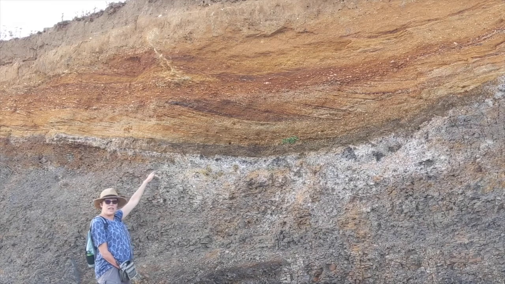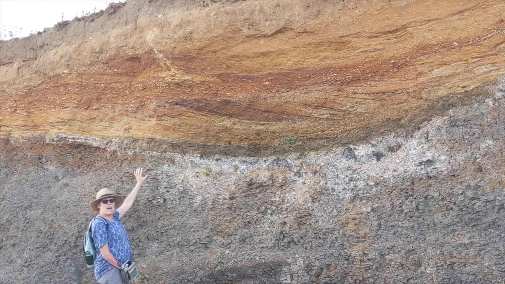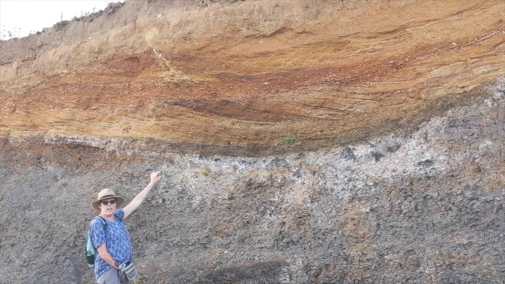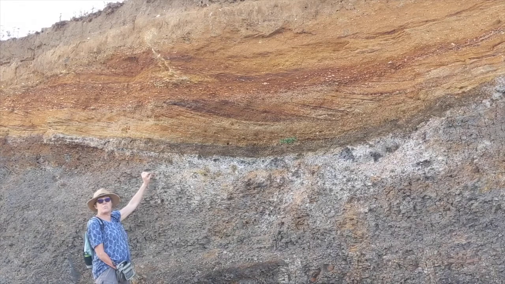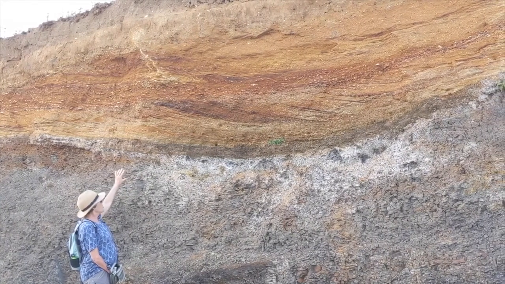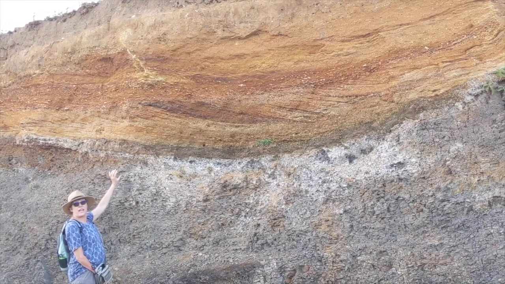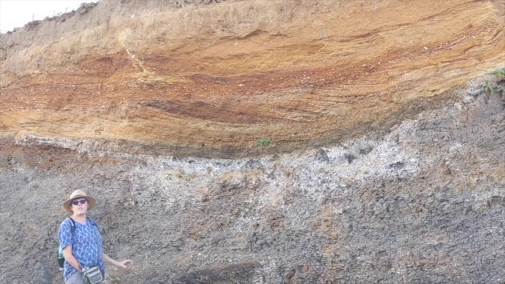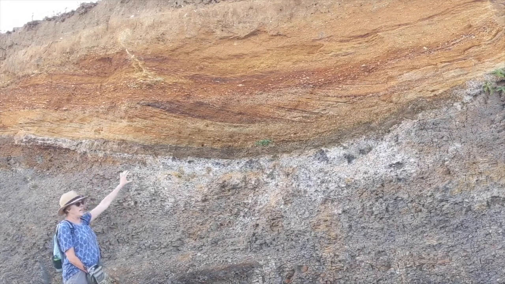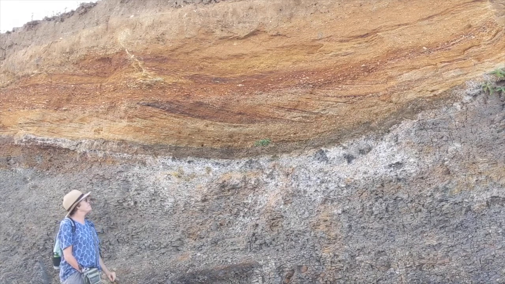And in those foresets you have alternating packages of light coloured, very coarse sand, and then fine grained material which is much darker. And those packets are alternating. So what we're seeing are the spring neap cycles of tidal sediments, a tidal wave that is filling this mud withdrawal basin.